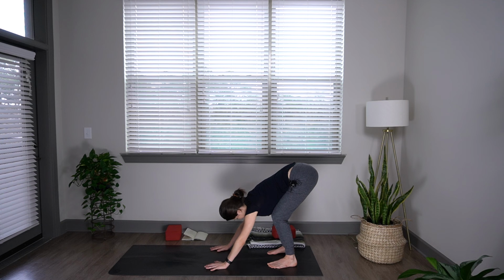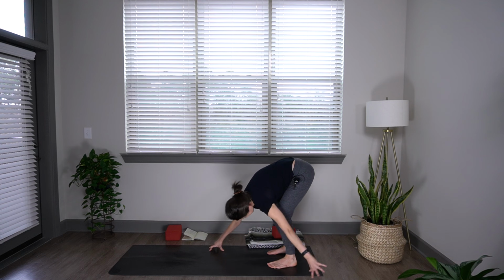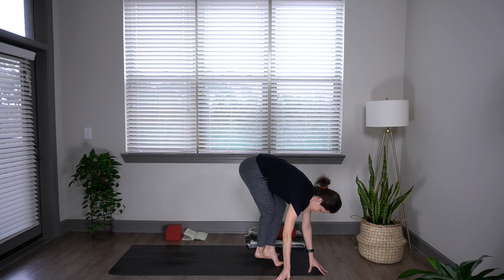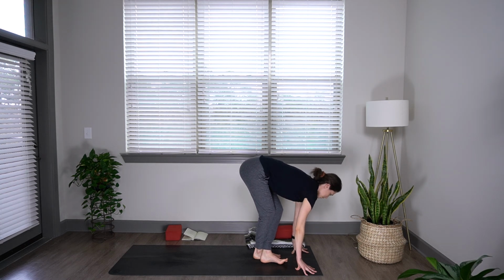Sit back for the squat. Get deep in the hip creases, long in the spine. And then walk the hands around to the left. So the left foot is in front of the right, and we can just move the sides, the side ribs in this little shimmy.